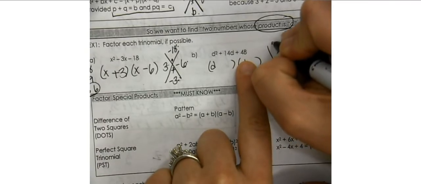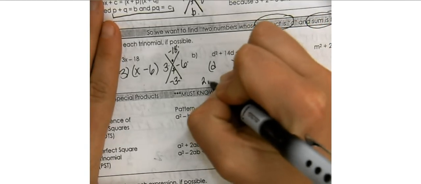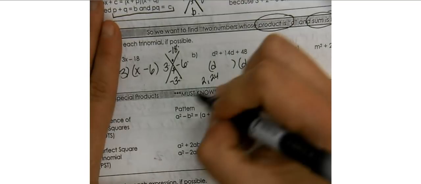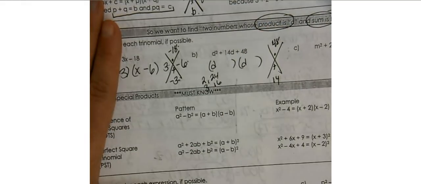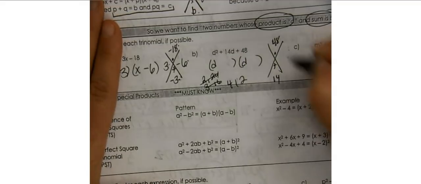Now I'm going to think about my situation. I need to come up with two numbers that when multiplied together equal 48, but together add to equal 14. Now this one can be a little bit trickier, so I always like to go with the factors that I work with most often. I know that 2 and 24 multiply to equal 48. I know that 3 and 16 multiply to equal 48. None of those are working. I know that 4 and 12 multiply to equal 48. 4 plus 12 doesn't get me 14, so that's not going to work.